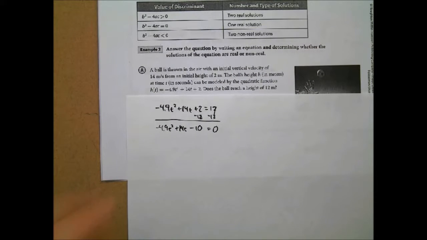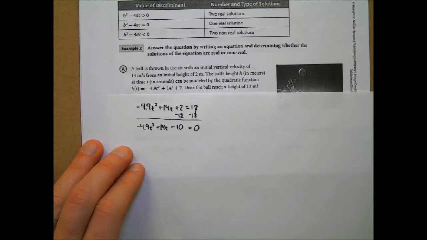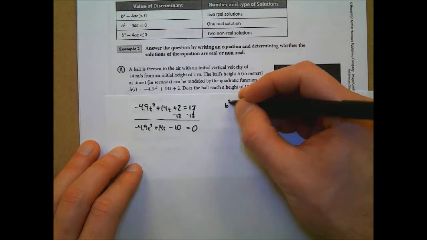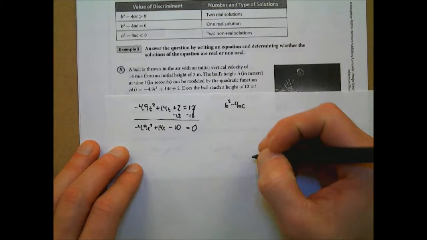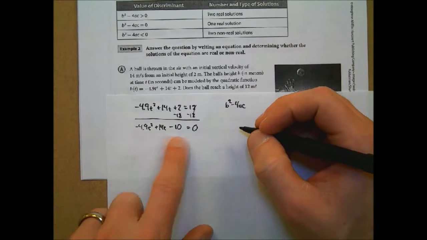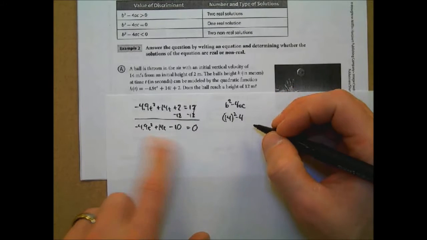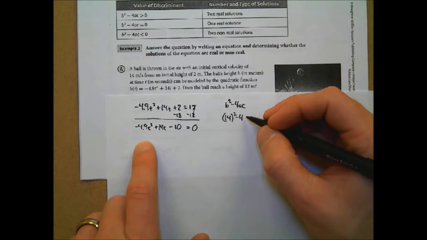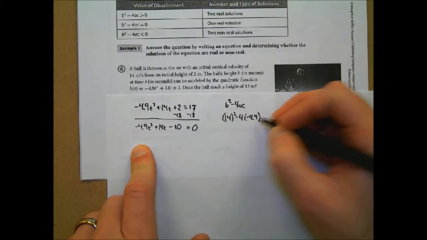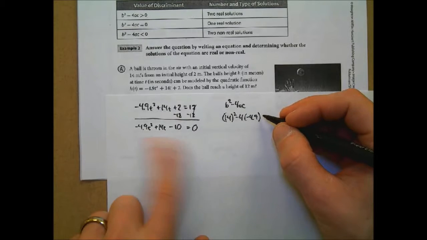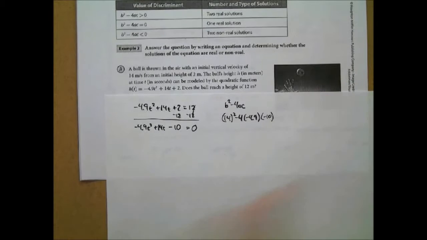So, I'll zoom out here and go over to here. Again, it's b squared minus 4 times a times c. So our b here is what? 14. What's our a here? Negative 4.9. And what is our c here? Negative 10.